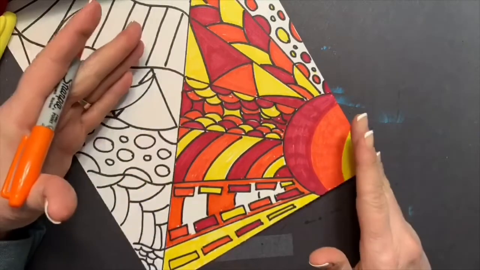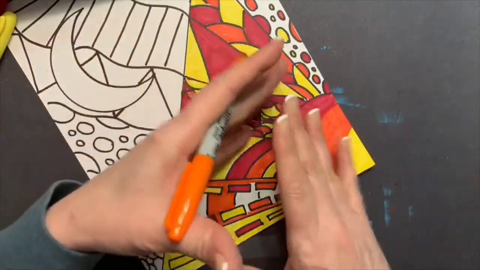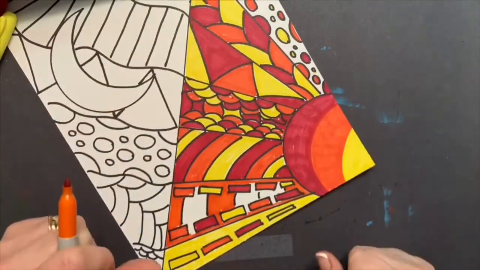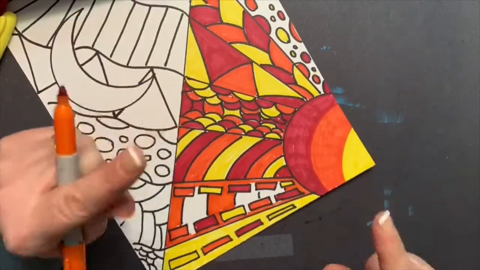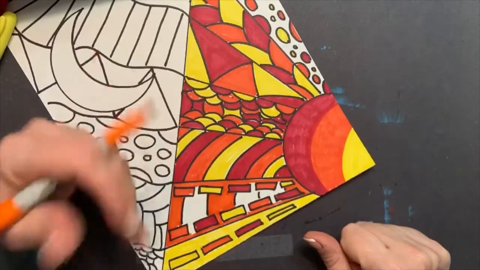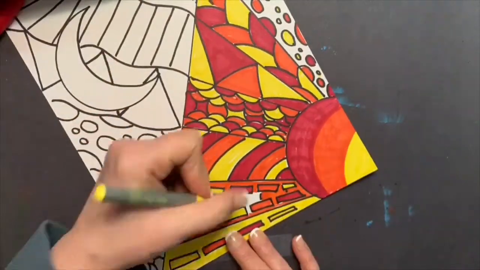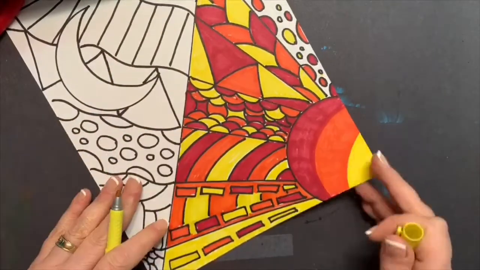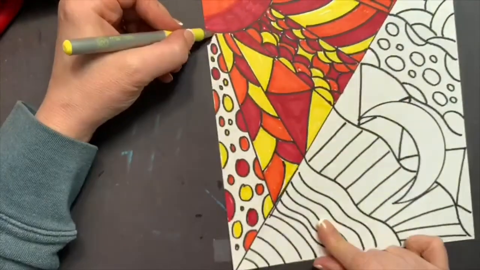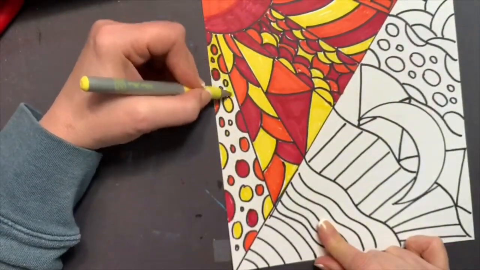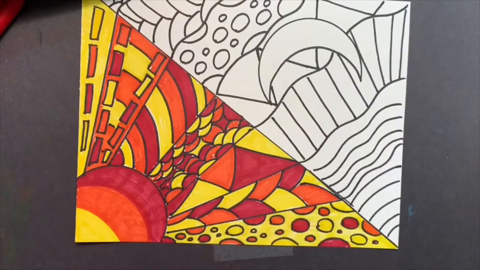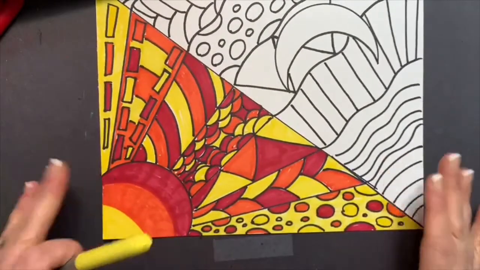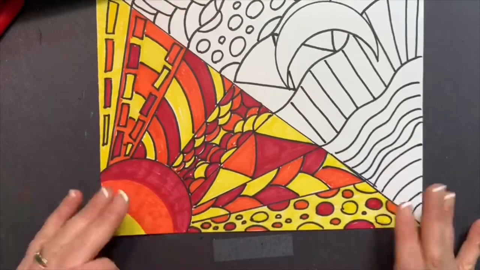Now, are you beginning to see why I said make your patterns big and bold and not too detailed? Because this is some coloring in. It takes some time to color this in, so you definitely don't want to have too many details. Okay, let's finish up. Wonderful. Half done. Half done.